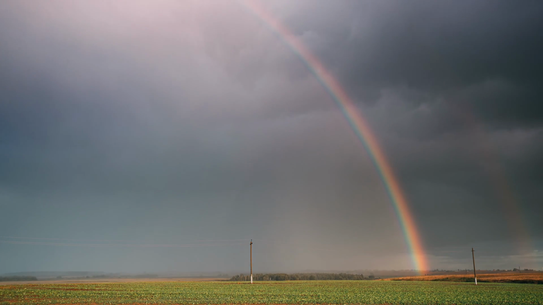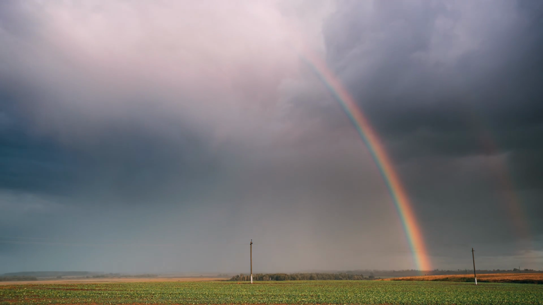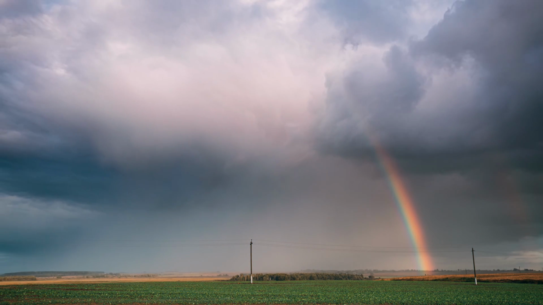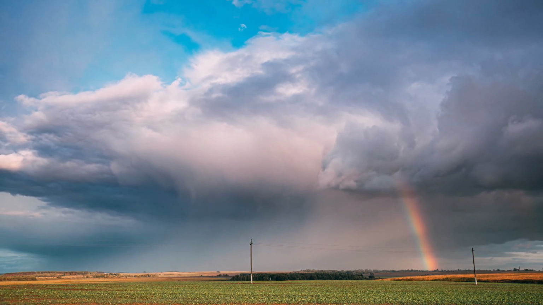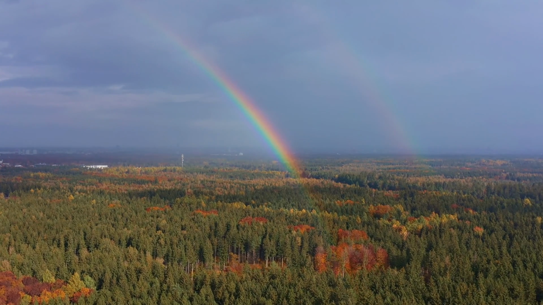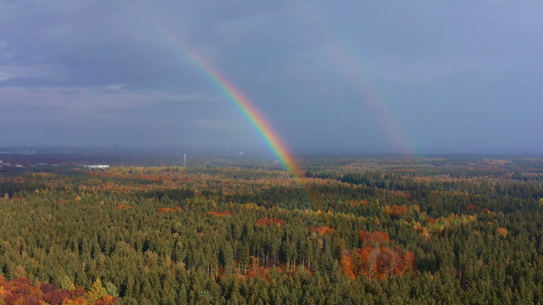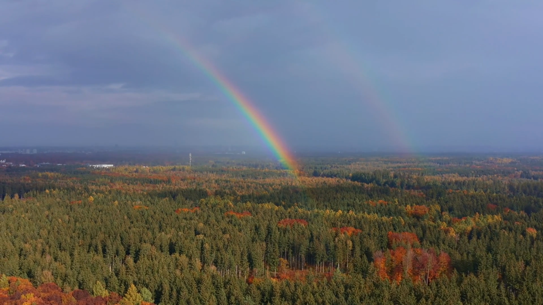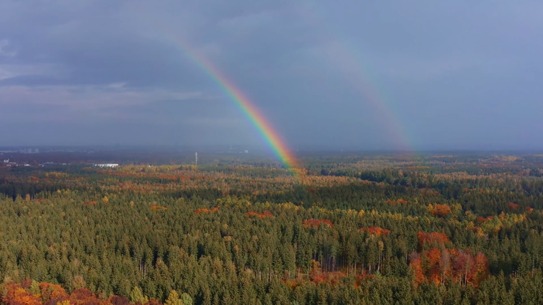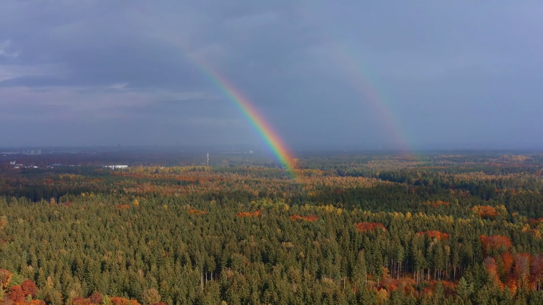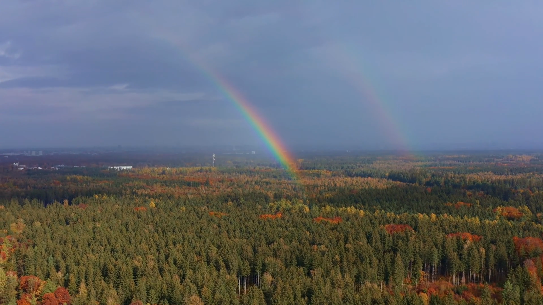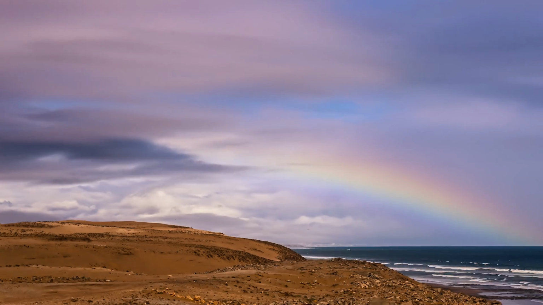Not all rainbows are the same. Here are a few types. Primary rainbow. The most common type, with red on the outside and violet on the inside. Secondary rainbow. Sometimes visible outside the main rainbow, it's fainter and has reversed colors. This forms due to two reflections inside the droplet instead of one.